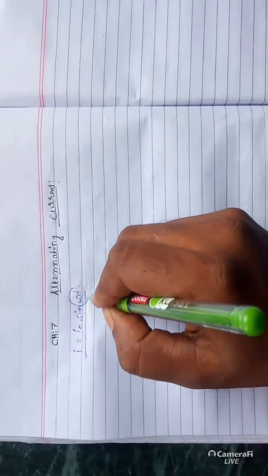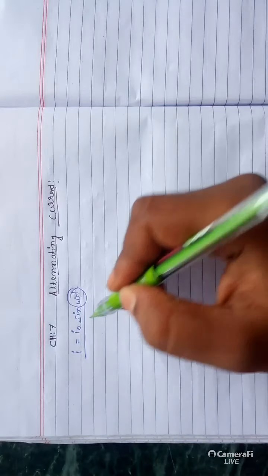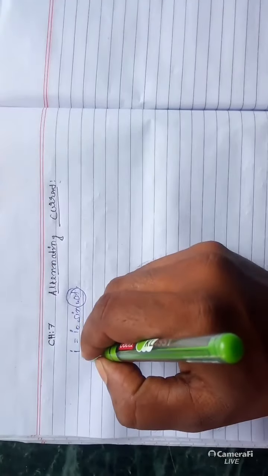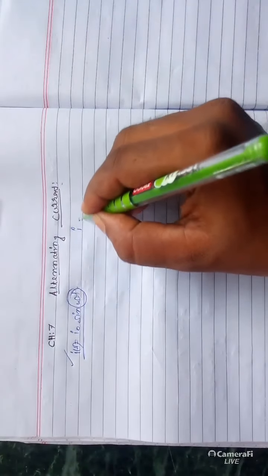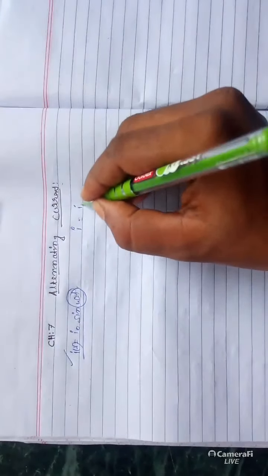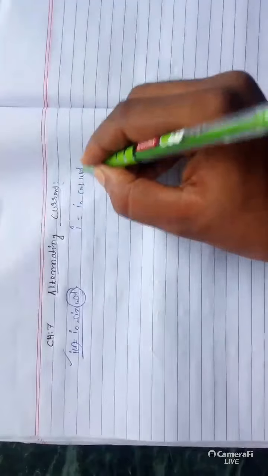Yes, because omega t is the angle. When we change the angle omega t with time, the value of the instantaneous current i will change. So this type of current, whose magnitude and direction change from time to time, is known as alternating current. The simplest form of alternating current is I equal to I naught sine omega t, or you can write I equal to I naught cos omega t.